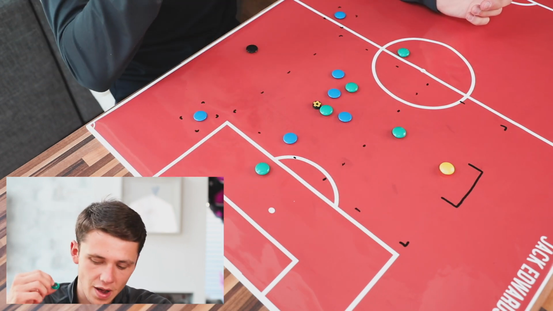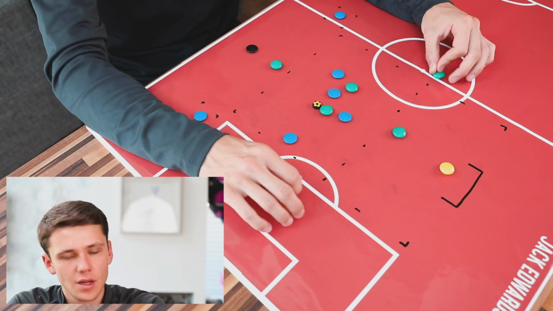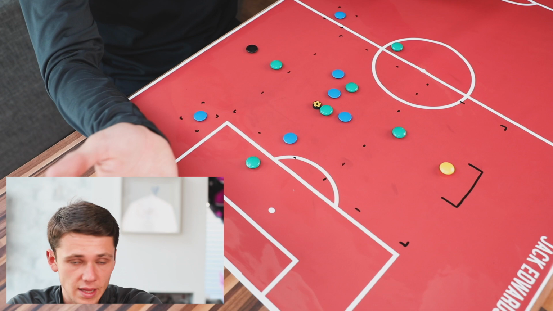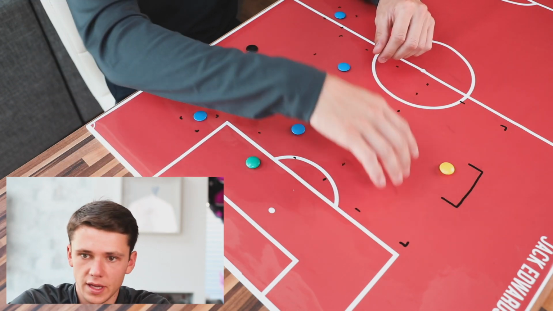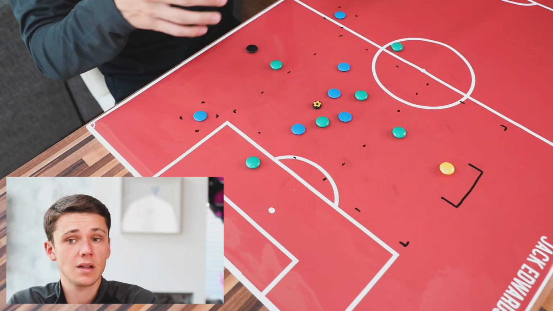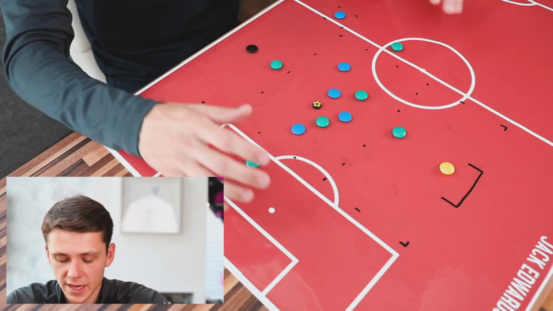So the player on the far side won't press the ball. The 2 wide players here can come back. Obviously, it will be difficult for them, but if the Blues take too long getting the ball out, then that's fine. And you've got the 2 central players trying to stop them getting out. As soon as they get in that final third, looking to score. You can maybe swap the 2 teams round after a few goes, so these get a little bit more rest, and obviously you're working with all the players.